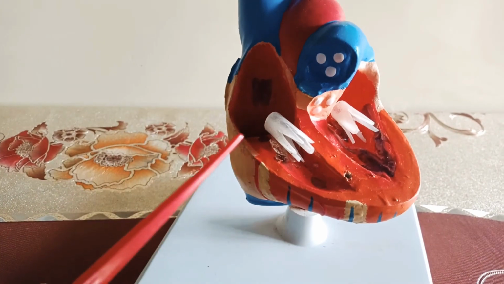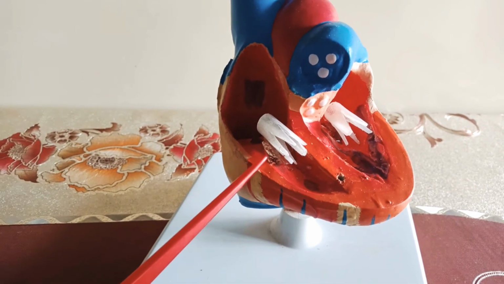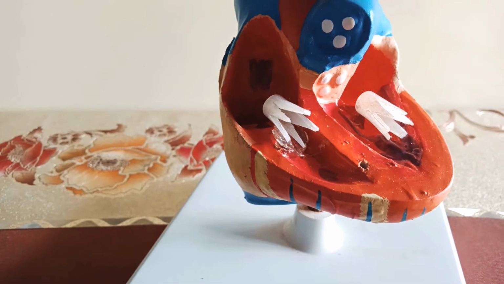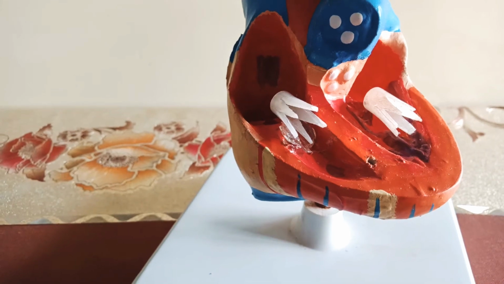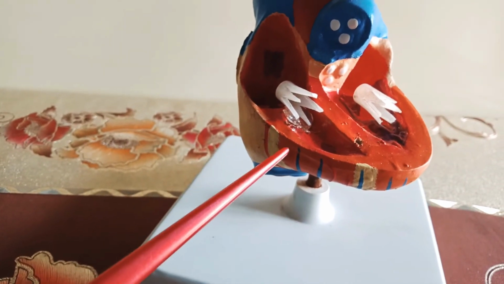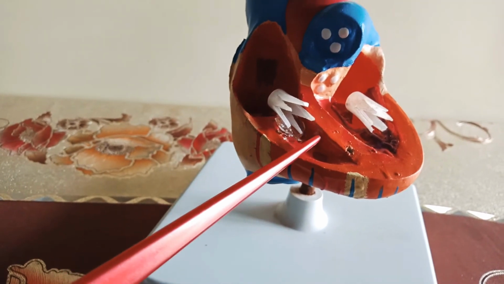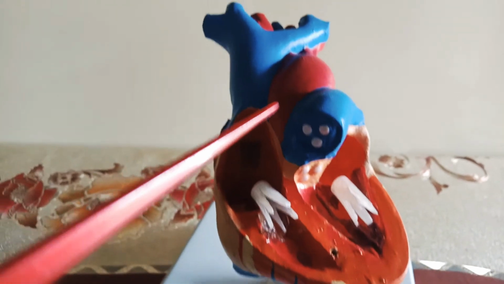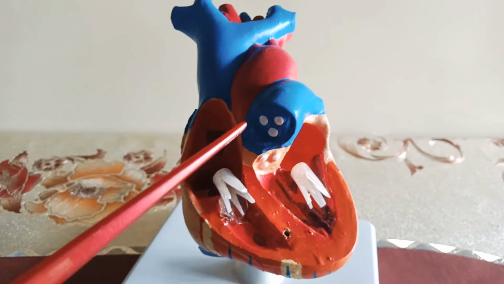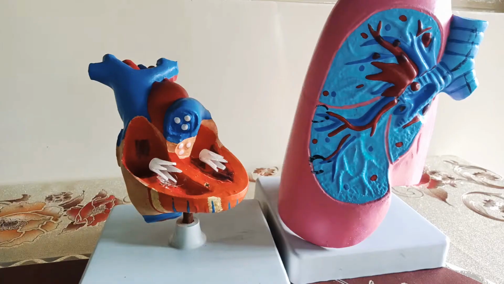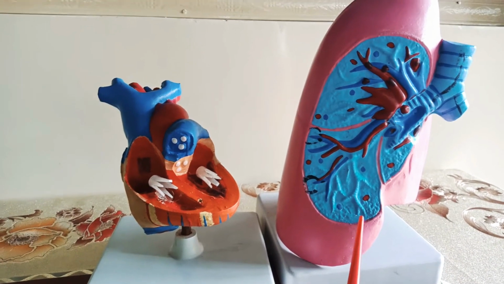The opening between the right atrium and right ventricle is a valve known as the tricuspid valve because it has 3 flaps. When this right ventricle contracts, the blood will be pushed towards this pulmonary trunk, and this pulmonary trunk will carry blood to the lungs.